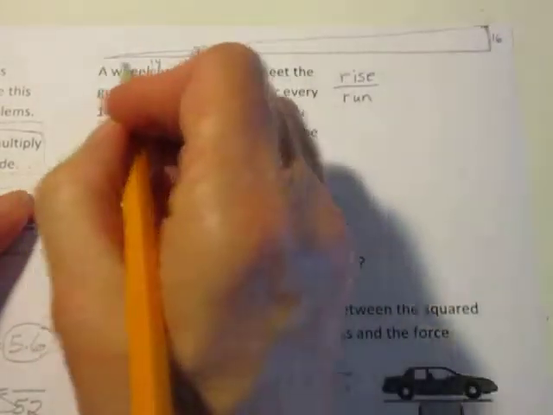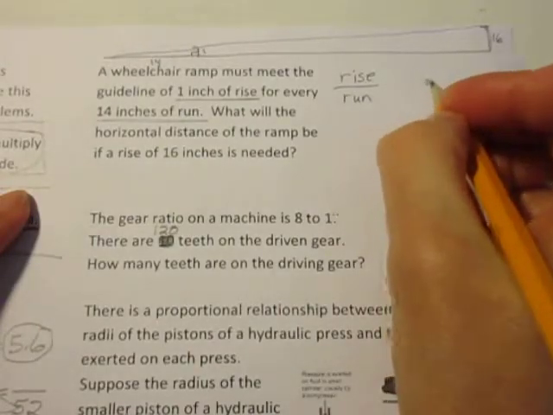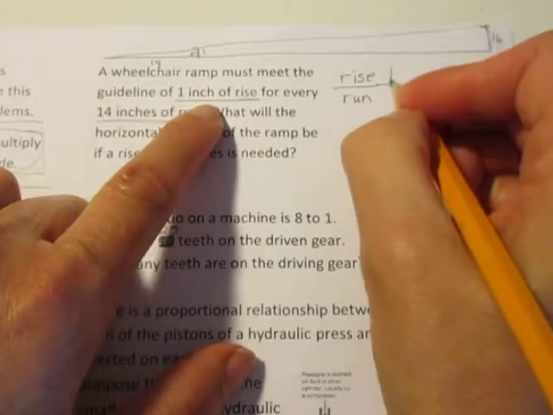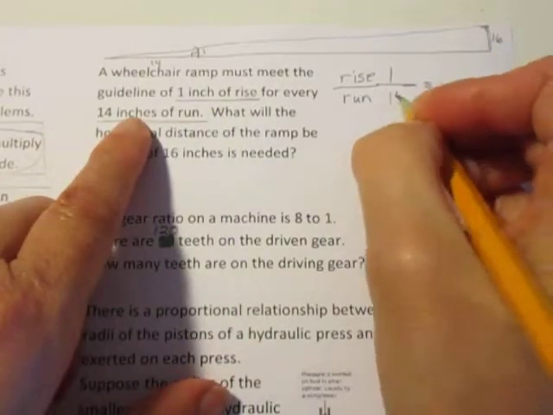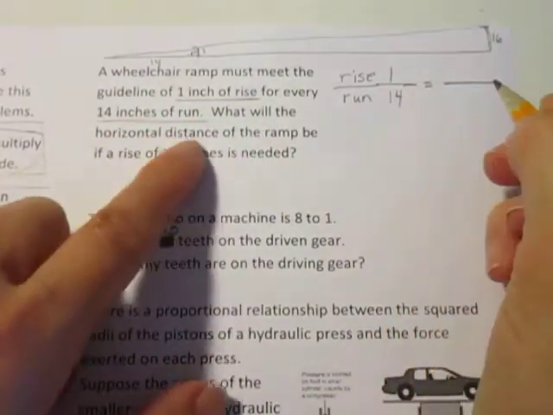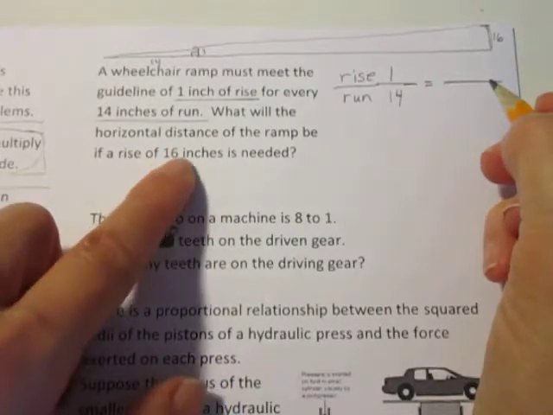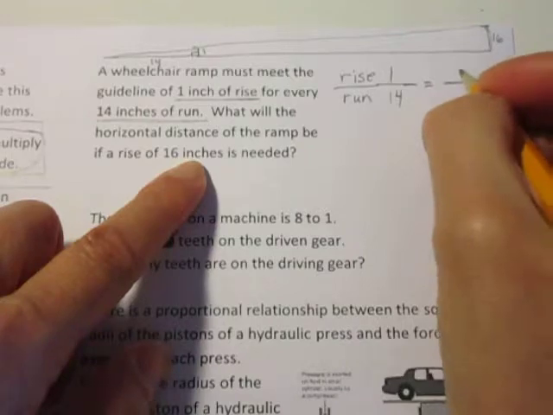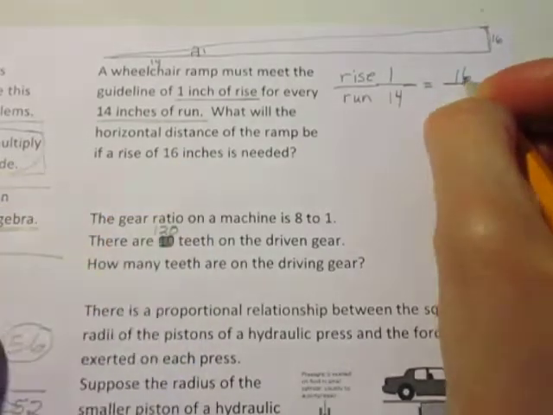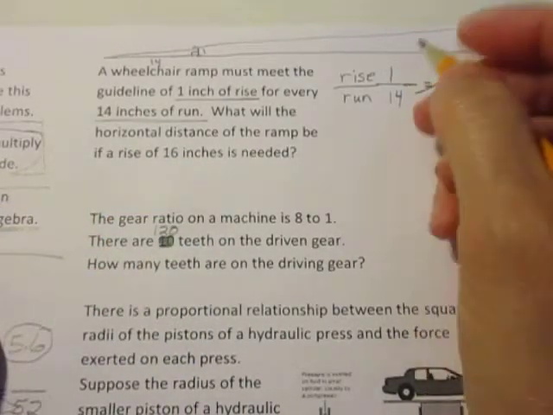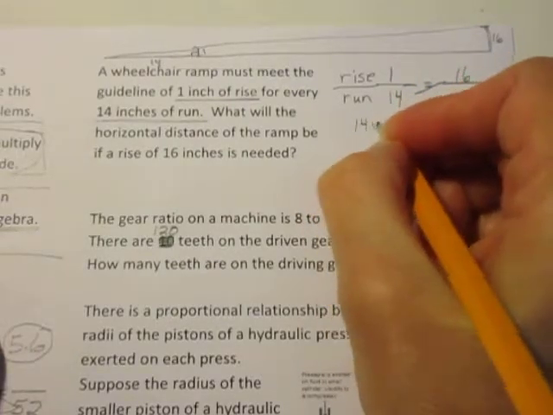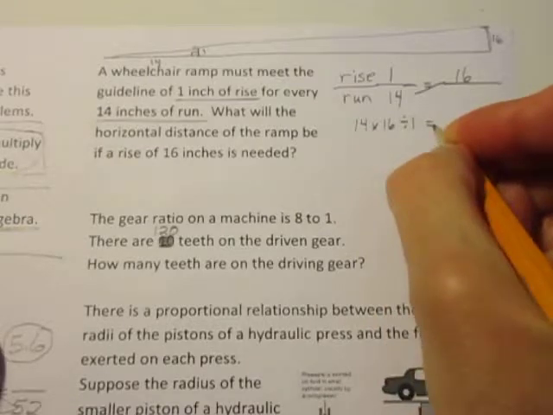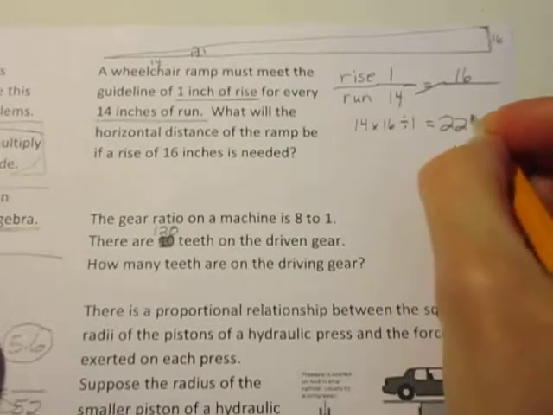And I want to know what is this total distance here. So setting this up, the rise that I'm given is 1 inch of rise for 14 inches of run, and I want to know what will be the horizontal distance of the ramp if there's needed to have 16 inches of rise. So rise goes in the numerator, so I need to put that 16 up here, which means I'm going to be cross multiplying and dividing. So I'll be taking 14 times 16 divide by 1, and I should come out with 224 inches.